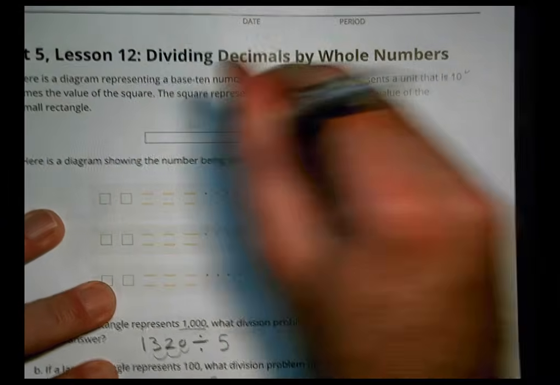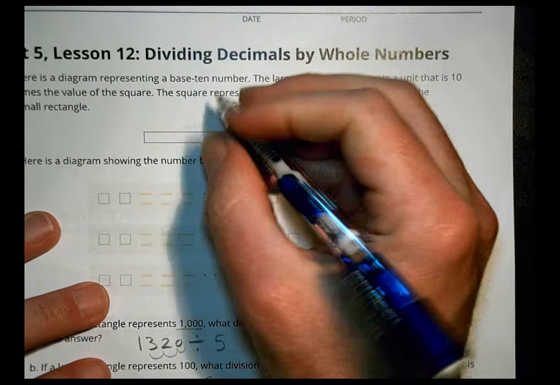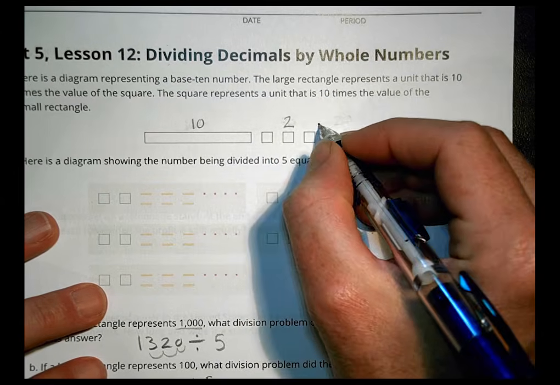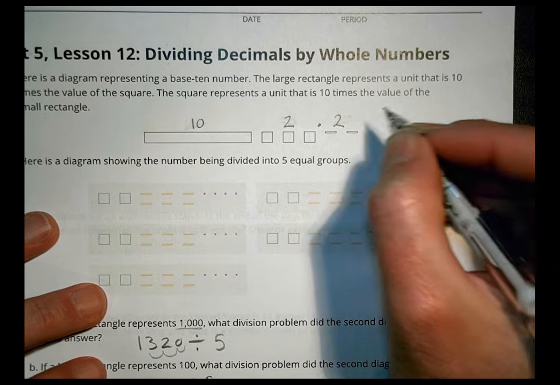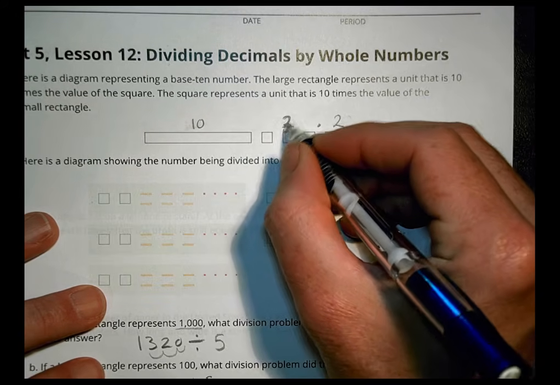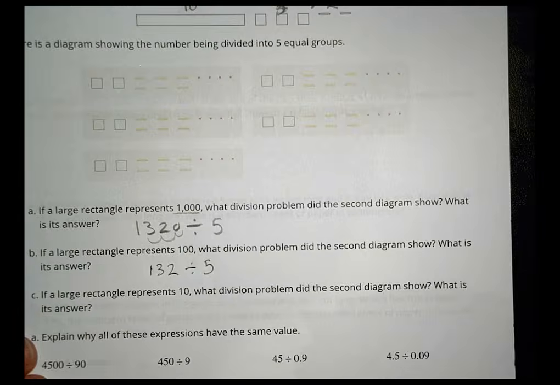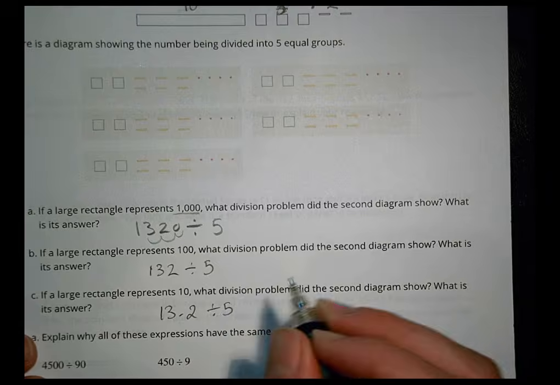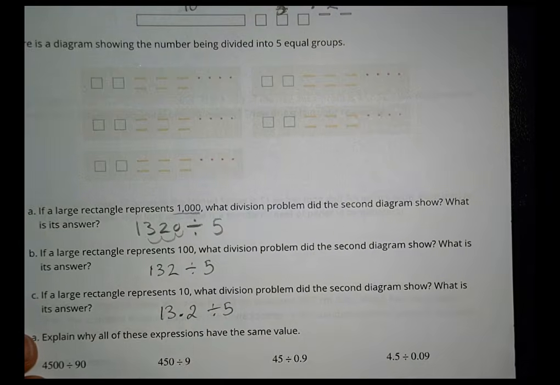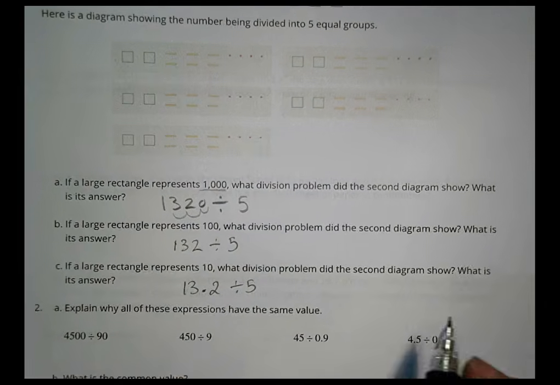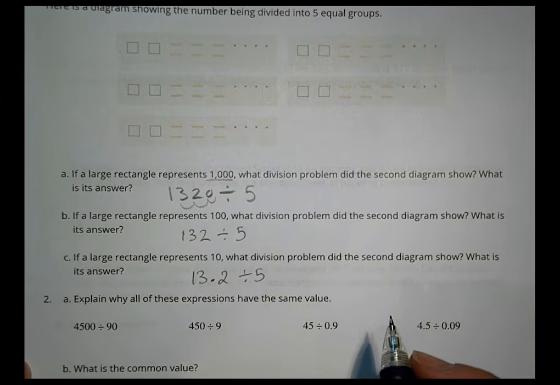If the large rectangle represents 10, then what division does it show? Alright, let's come back up here. So if this is 10, this becomes 10, this becomes 2 ones, and this becomes a decimal, and 2 there. So we end up with 13.2 divided by 5. Okay, well, that's it. Alright, okay, explain why all these expressions have the same value.